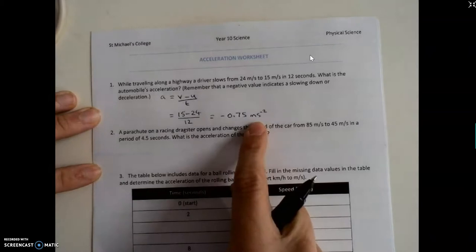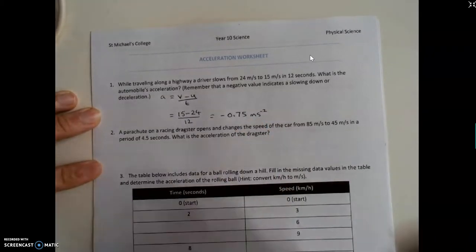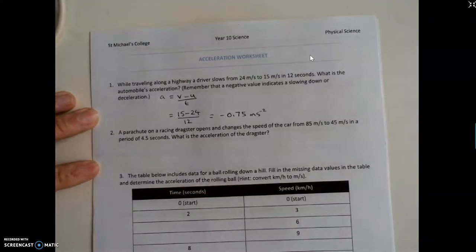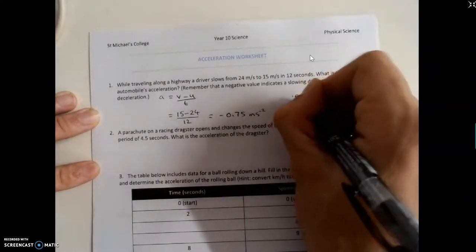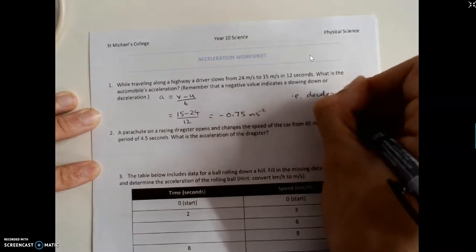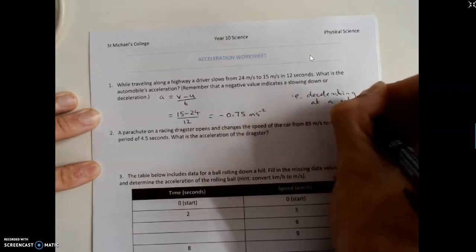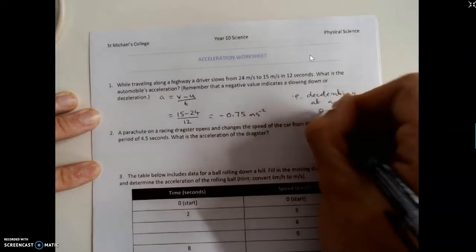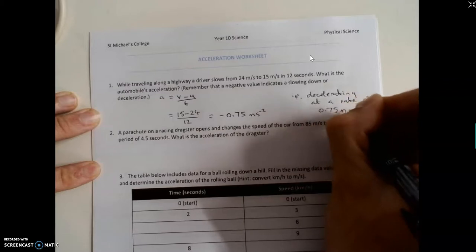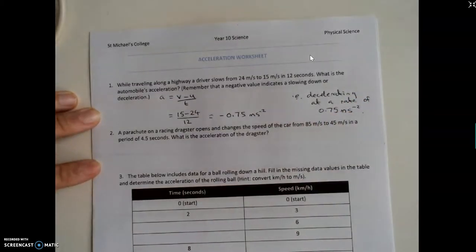Alright, you could have just written meters / second to the power of 2, either one's fine. And then I would just make a little comment, that is decelerating at a rate of 0.75 meters per second squared. And then that makes sense of what that negative sign means.